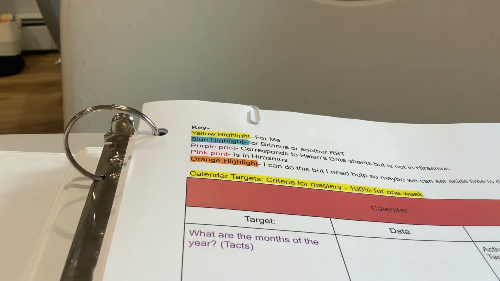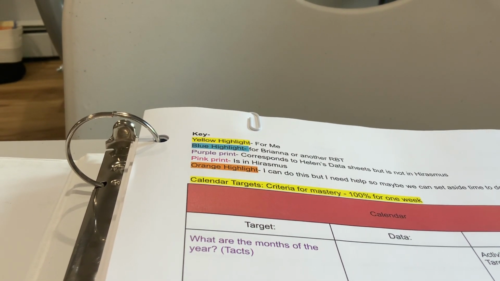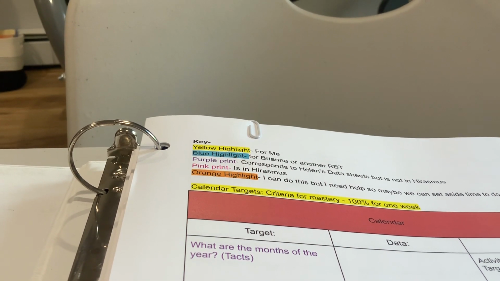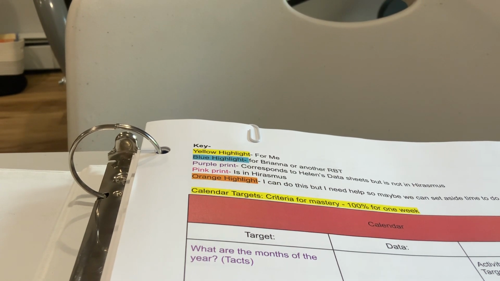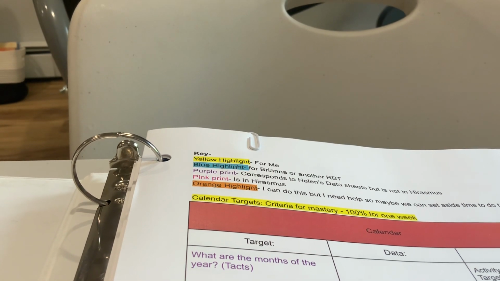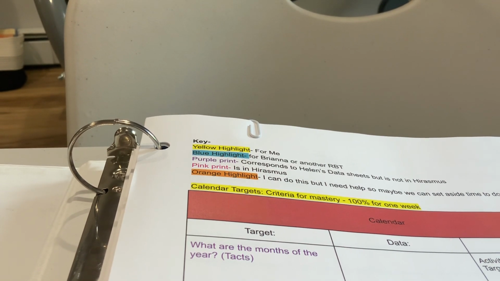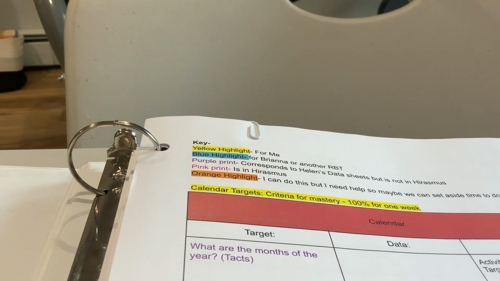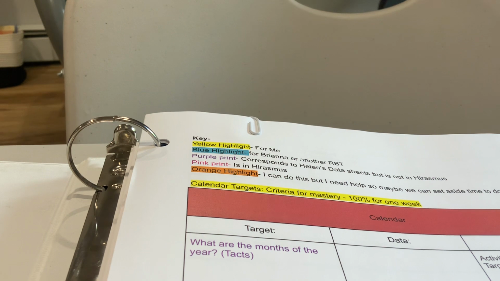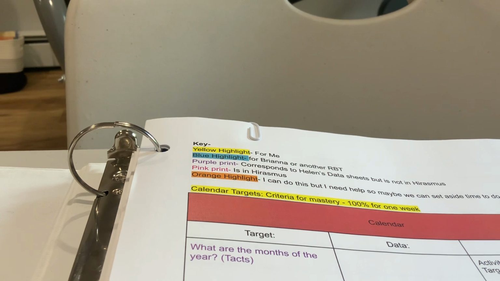Purple print corresponds to Helene's data sheets, but it's not in Hirasmus. So she added a lot of things to Max's program, and I know she wants data on them, and I think they're great components, but it's not in Hirasmus. So I think that Brianna is going to be responsible to Helene for showing that data. So hopefully Brianna, when you see it highlighted in purple, it makes it easier to take whatever data is on these sheets and then transpose it onto Helene's sheets. Okay, pink print means it's in Hirasmus, and if it is in pink, I tried to put the name underneath of what it's called in Hirasmus.